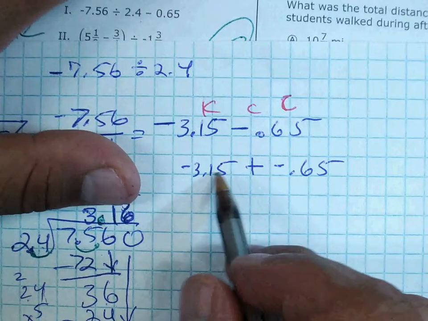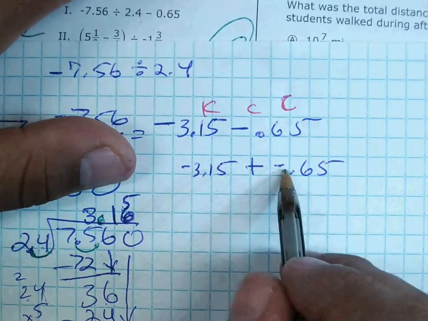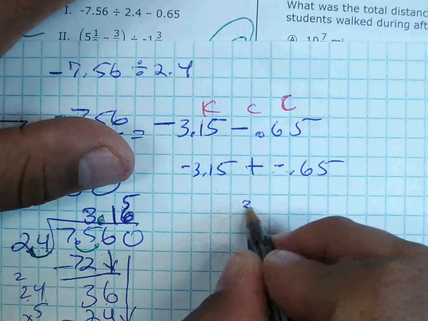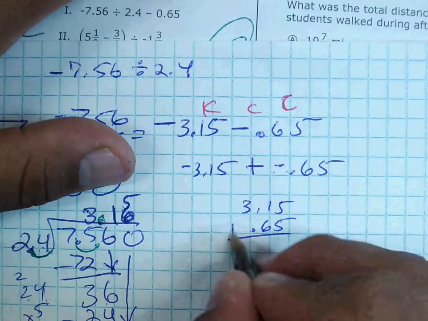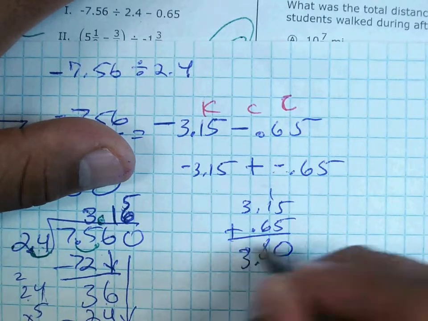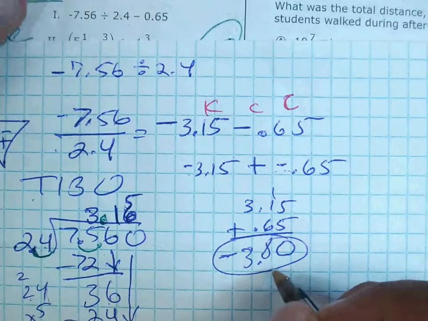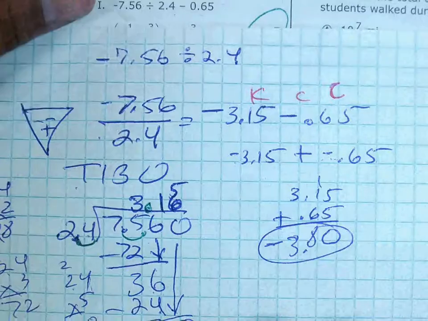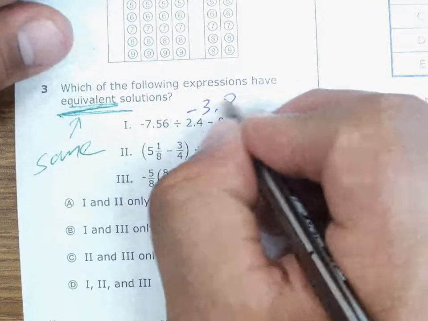And so that means same sign add, different sign subtract. So the same sign, we add them together. So we get 3.15 plus 0.65. I get 3.8, same sign, keep the sign of both numbers. And so the first one is negative 3.8, okay? So let's put here, this one is negative 3.8.